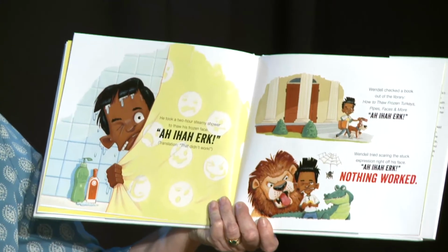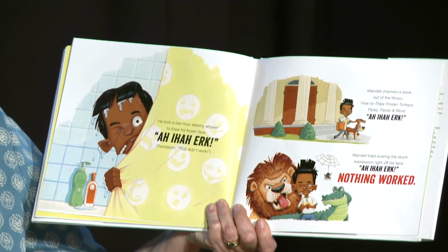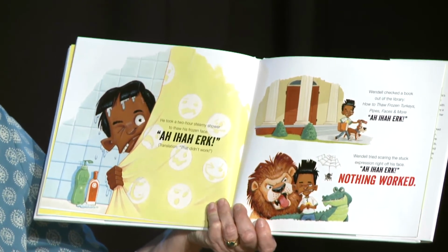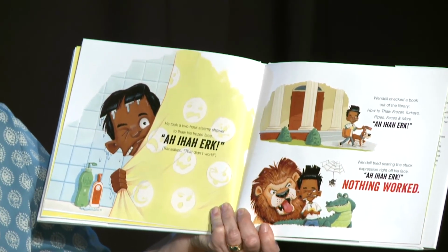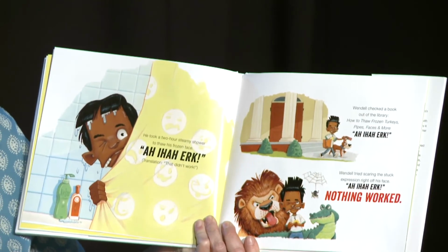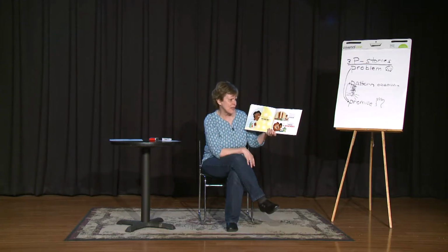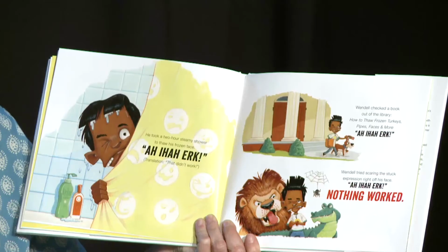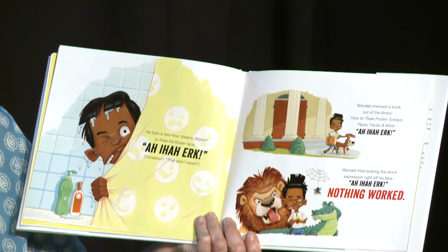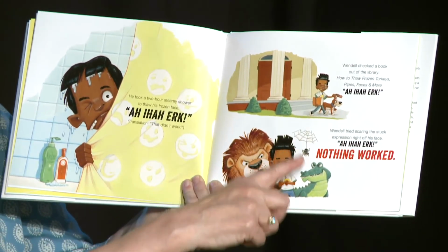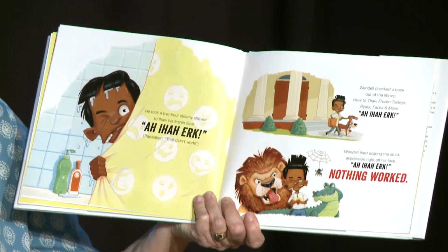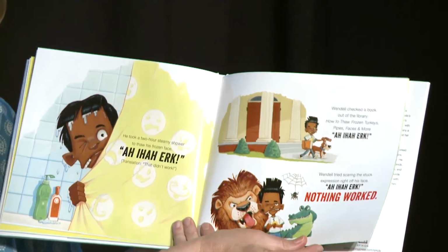He took a 2-hour steamy shower to thaw his frozen face. Irk. Translation, that didn't work. Wendell checked a book out of the library, How to Thaw Frozen Turkeys, Pipes, Faces, and More. Irk. Wendell tried scaring the stuck expression right off his face. He's got a lion and a spider and a gator. Irk. Nothing worked.